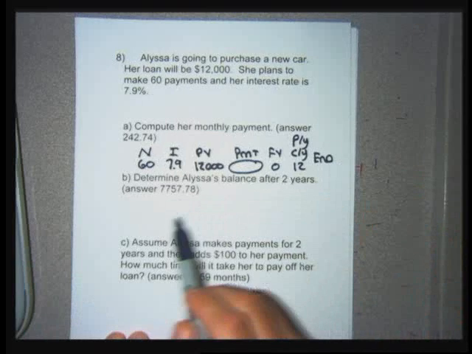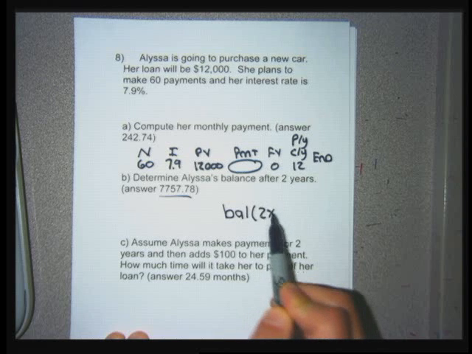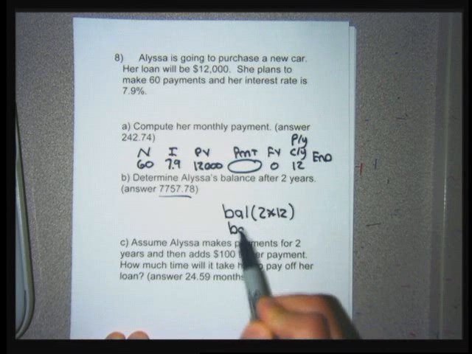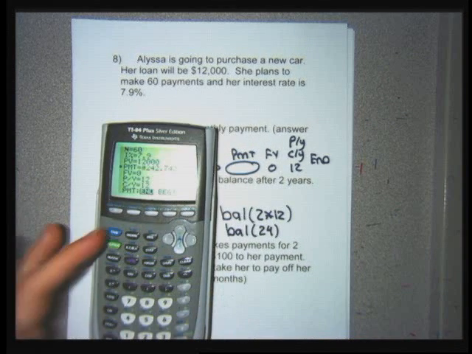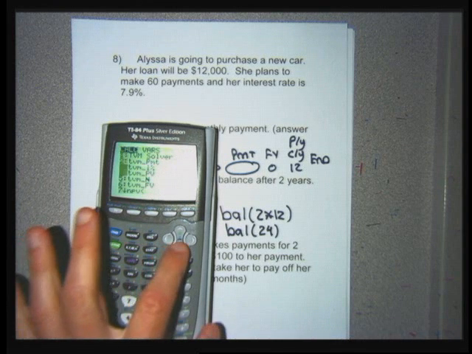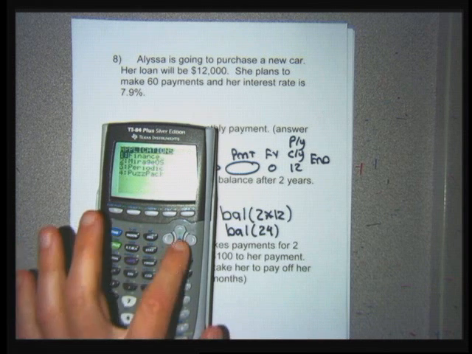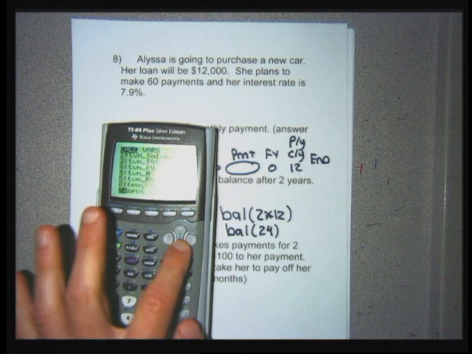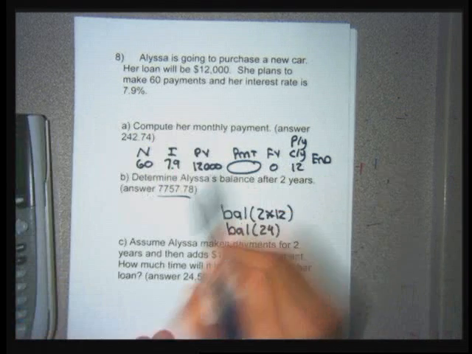Part B says compute the balance after 2 years. And to do that, I can do balance of 2 times 12, or I can do balance 24. 2 years is 24 months. So I just computed the payment. I second and quit out of the TVM screen, go apps, finance, go down to balance, hit enter, type in either balance 24 or balance 2 times 12. Turns out it doesn't matter if I close my parentheses or not. And I get the same $7,757.78. That's the answer to part B.